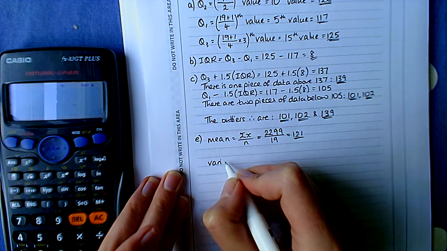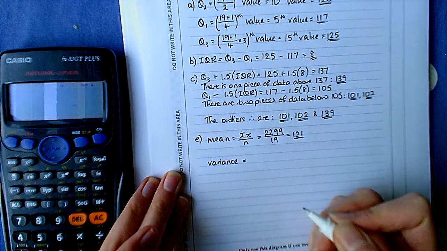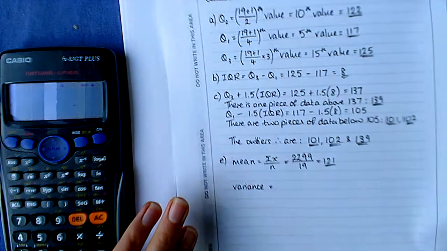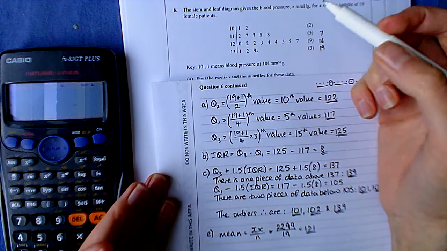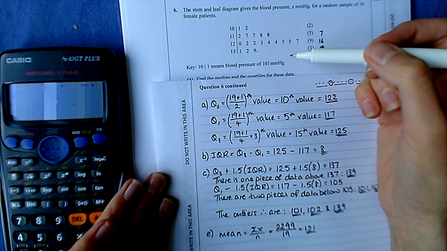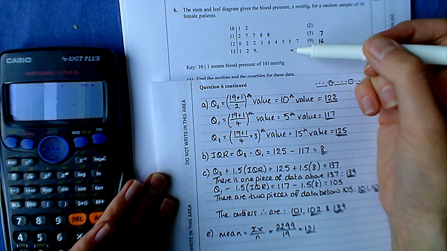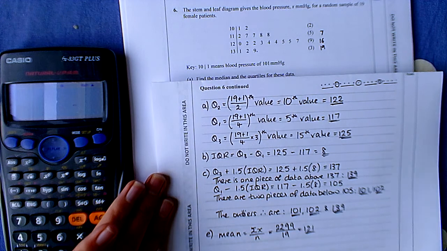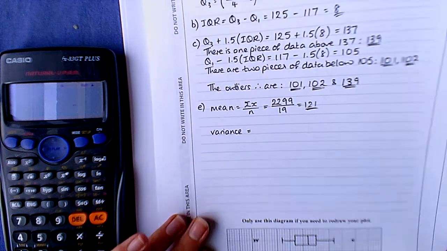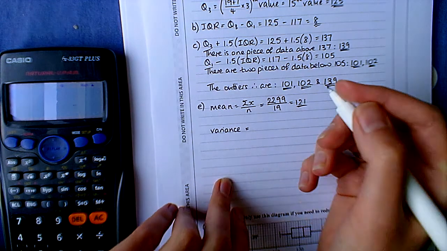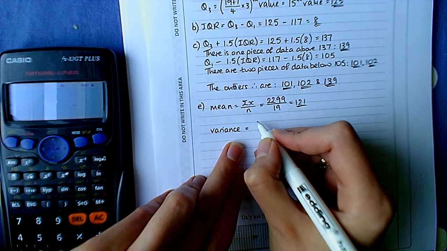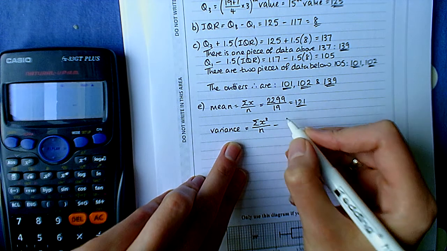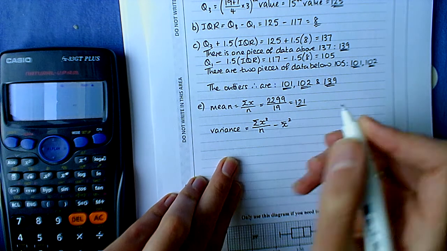Now for the variance, and then we'll find the standard deviation in a second, you need to know how to calculate it. So there is the long correct way to do it, which is taking each piece of data, subtracting it from the mean, squaring it, summing it up, dividing it by how many pieces of data there are. That would find you the variance, and then you could square root it to find the standard deviation. But because we have these summation figures, it's better if you know by heart that the variance can also be calculated by doing the sum of your data squared divided by n and subtracting the mean squared.